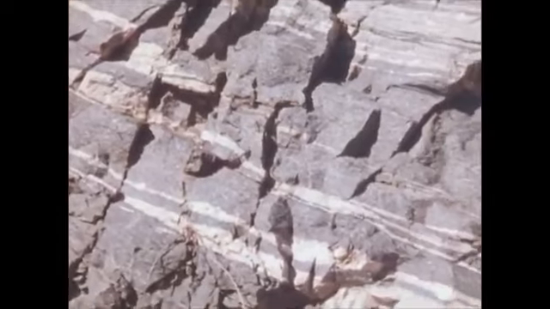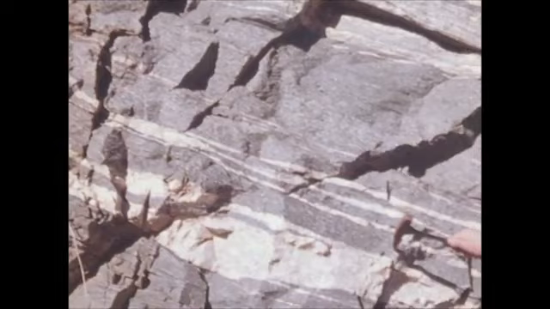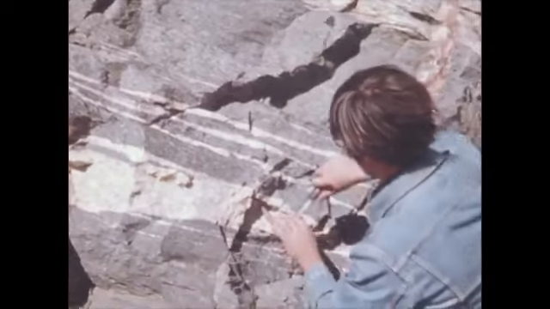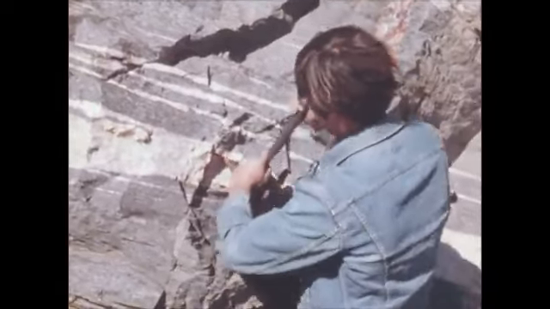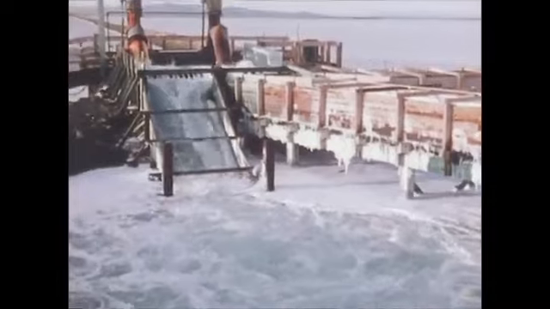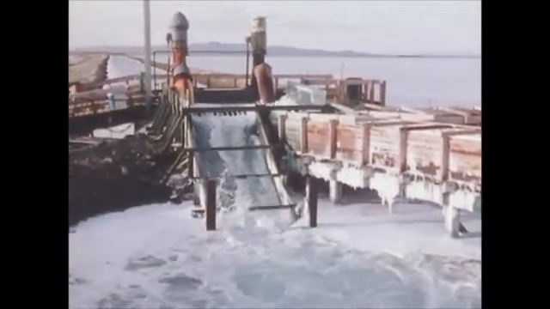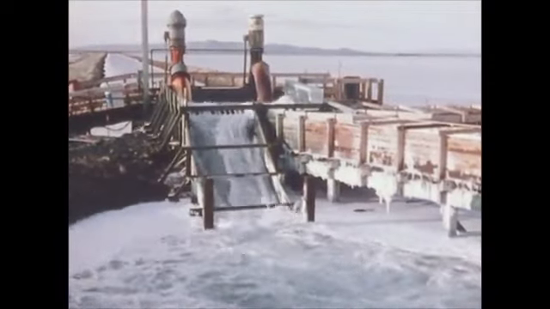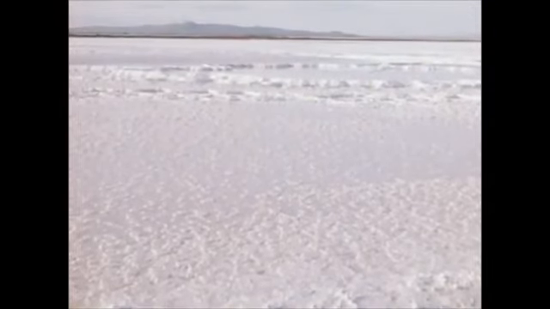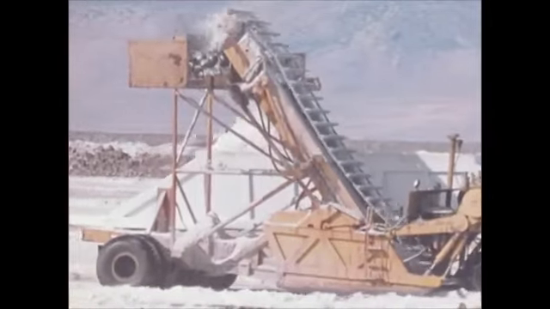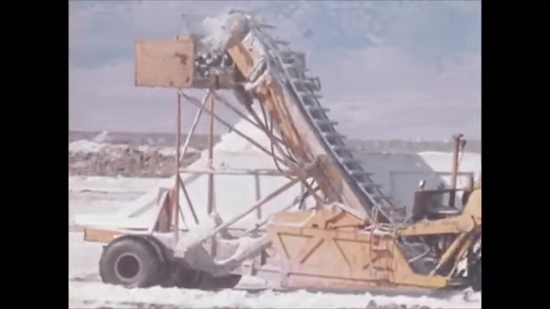Geologists study all of these rock types, as well as the minerals they contain. Some are of great economic value. At the Great Salt Lake in Utah, the mineral halite, or rock salt, is being processed in huge quantities. Here, salt water from the lake is spread in flat, shallow basins. The sun's energy evaporates the water, and salt crystallization occurs. The salt is then gathered with specially designed equipment.